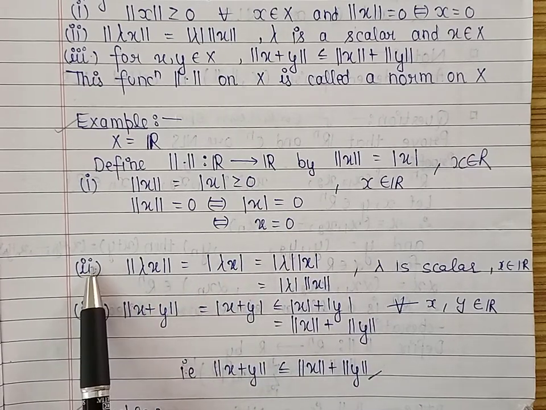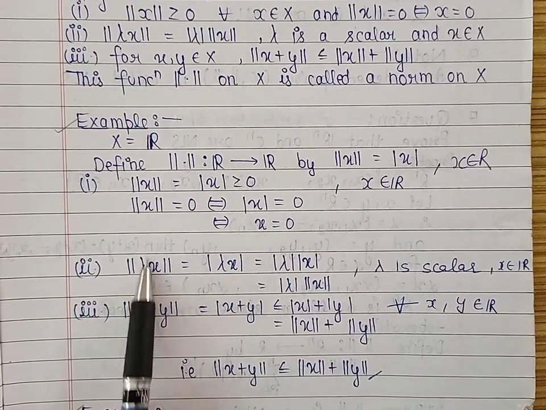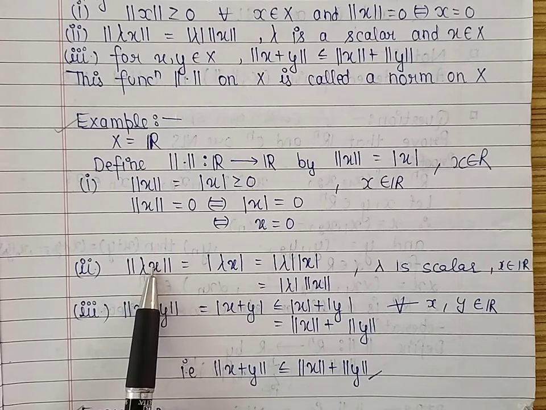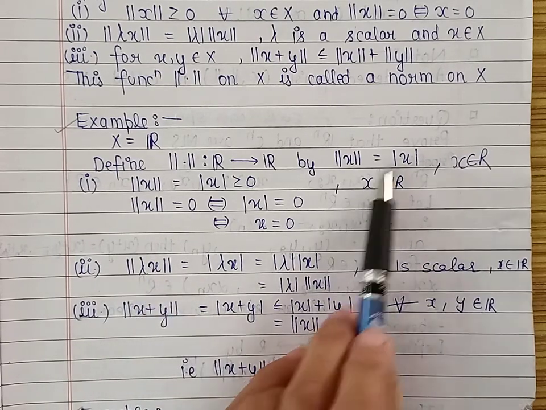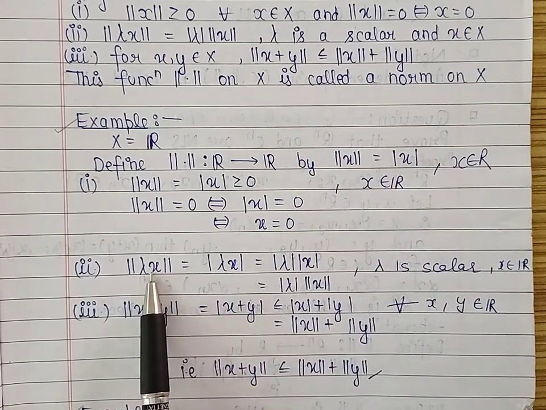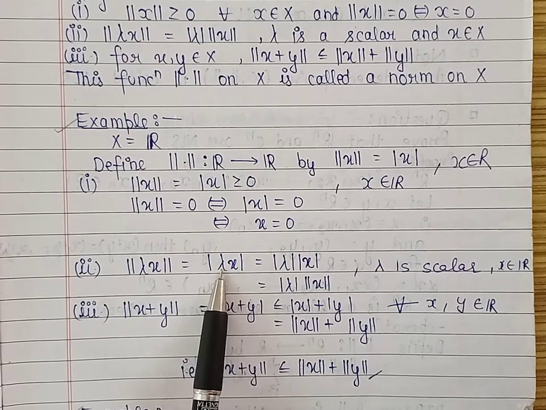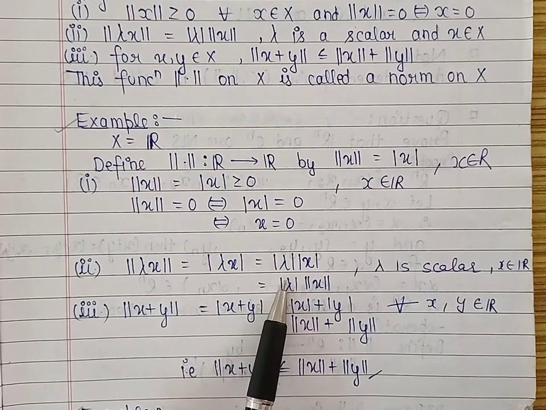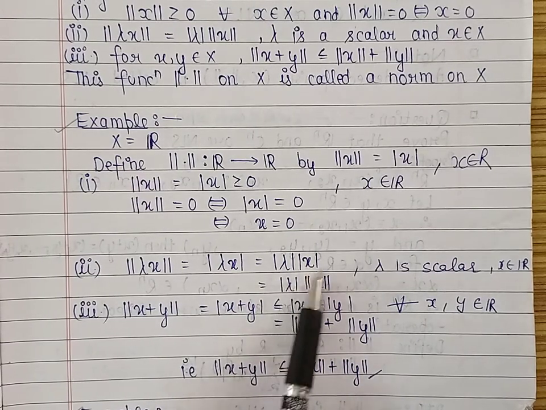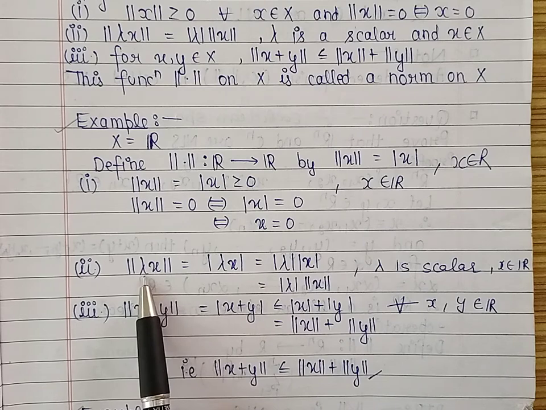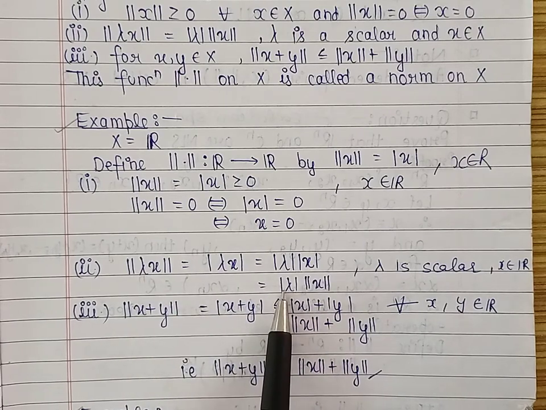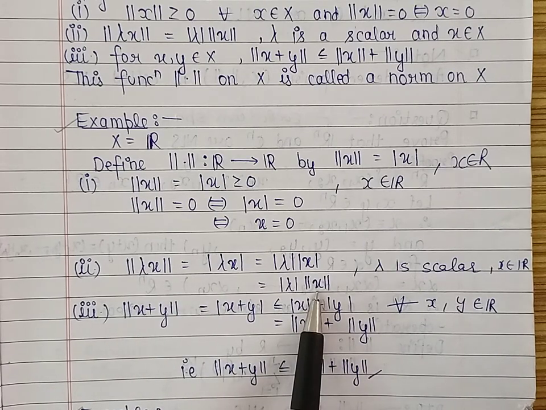Now the next property, let us take lambda a scalar and x a real number, and let us find norm of lambda x. Now by using again this definition, norm of lambda x is equal to mod of lambda x, and this can further be written as mod lambda into mod x. Now mod x is equal to norm of x. So we have proved the property norm of lambda x is equal to mod of lambda into norm of x.